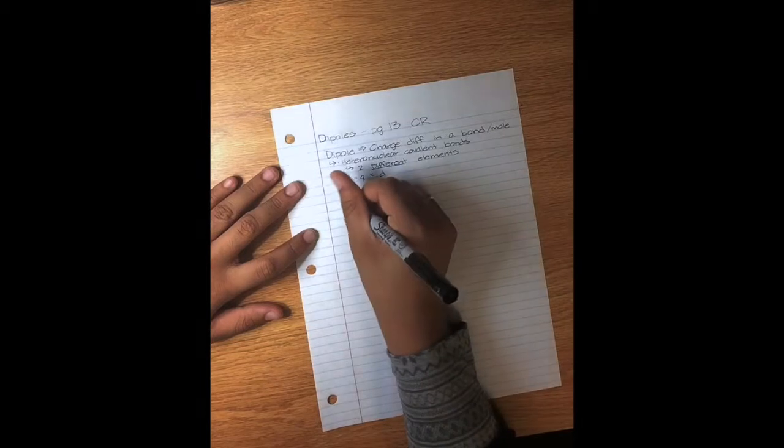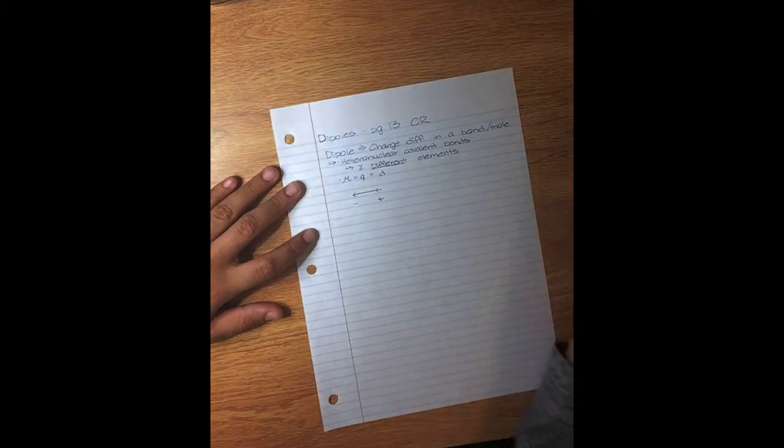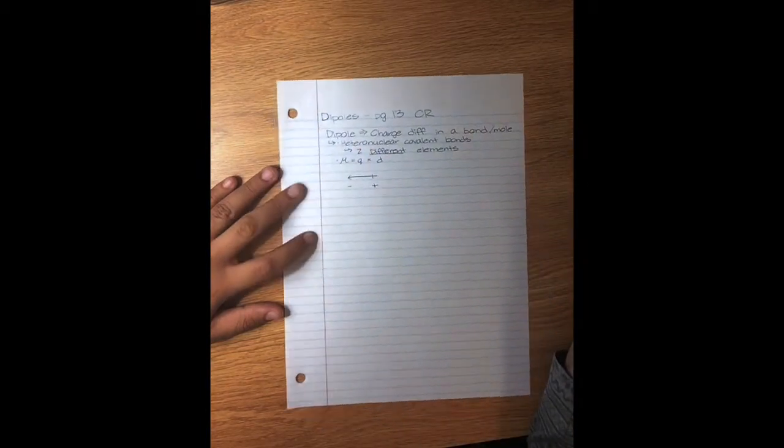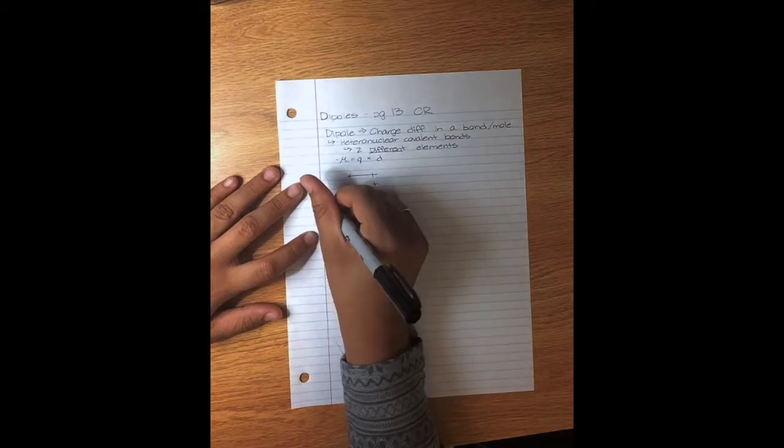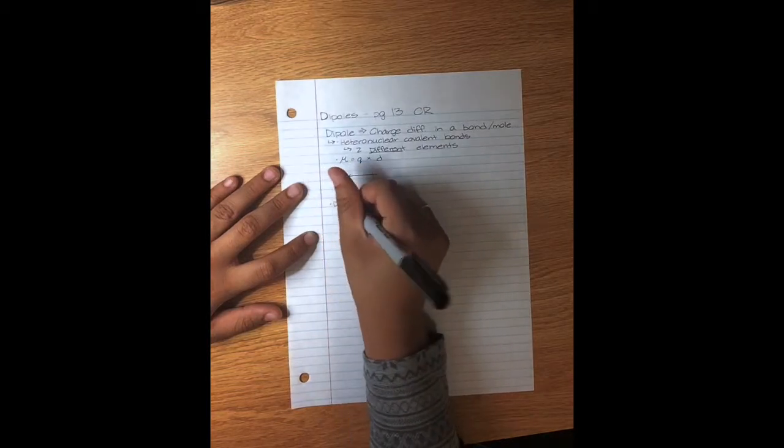Okay, so we draw a dipole moment with an arrow pointing toward the region of negative charge. I'll explain that in a moment in my example, but for now just memorize that it points toward the more negative side. Okay, so what causes a dipole moment?